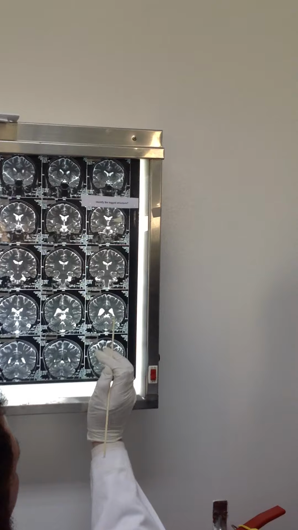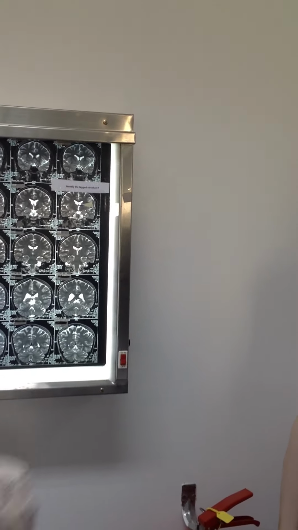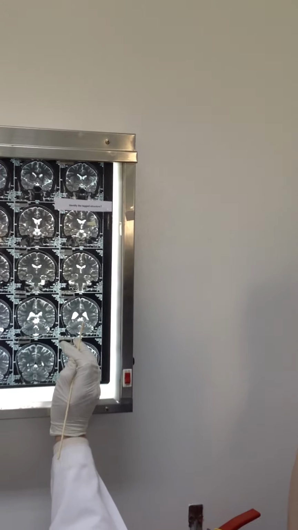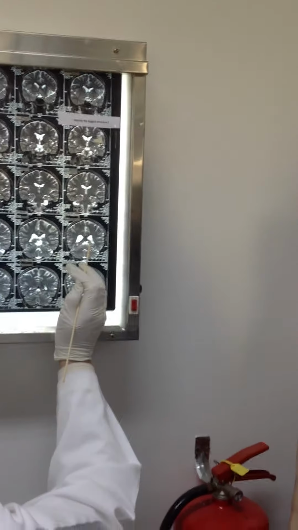This is the trigone of the lateral ventricle. And in the floor of it, you see part of the hippocampus here. This is part of the hippocampus, surrounded in the floor. And the hippocampi are connected by the hippocampal commissure.